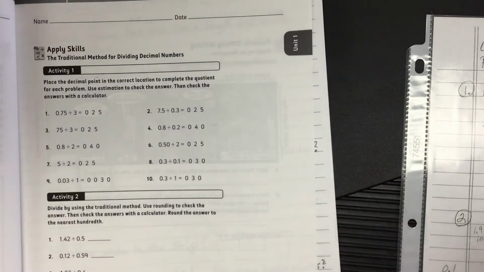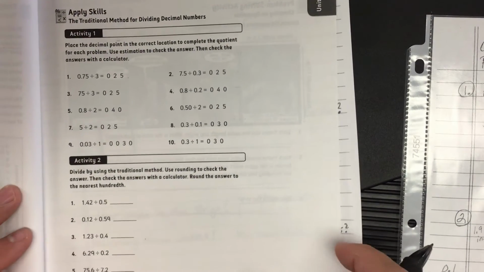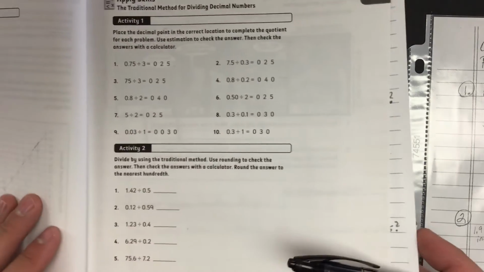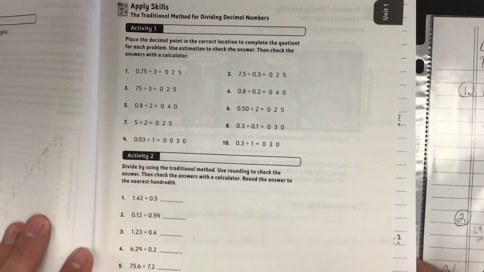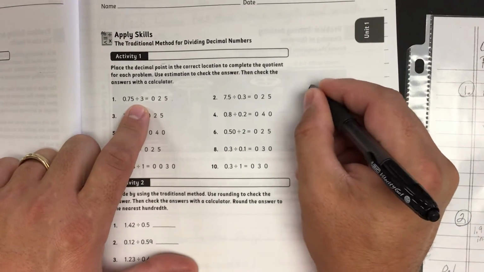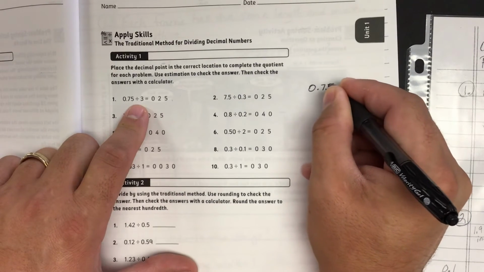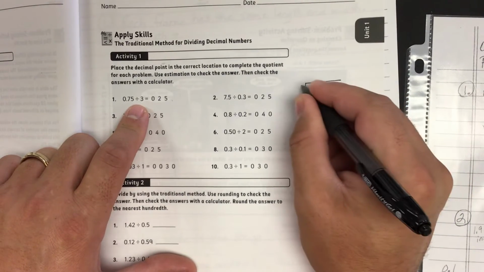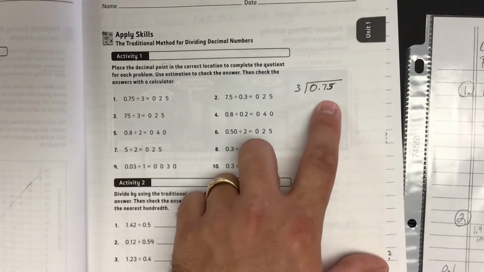Okay, I just want to talk about a couple in the workbook. Page 39. Let's talk about where does my decimal go? So if you look at the first one, 0.7375 divided by 3. Remember, first number goes in the box.